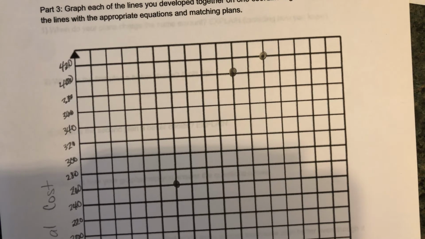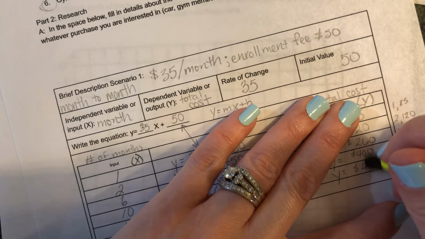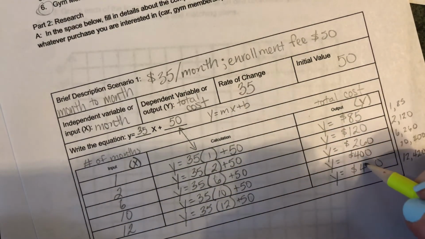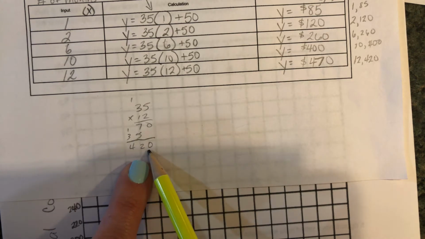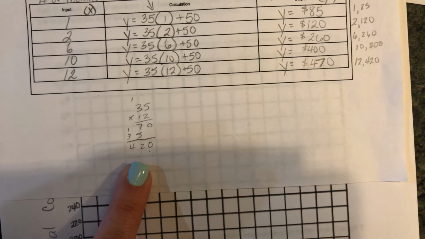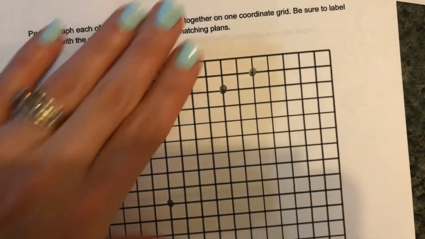I'm going to double check my math here for a second because I'm not sure. 35 times 12. Because I did this all by hand and I want to make sure. 35 times 12. That was 420. Oh my goodness. Miss Lawrence made a mistake here. So this is not 420. This should be 470. I knew that did not seem right. So what I did, I took 35 times 12 and I got 420. But what did I forget to do? Everybody? Yes, I forgot to add the 50. Look at that, making mistakes. Now I'm going to edit and fix that. It should be 470.